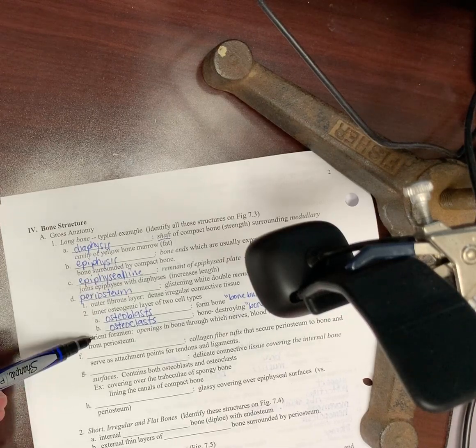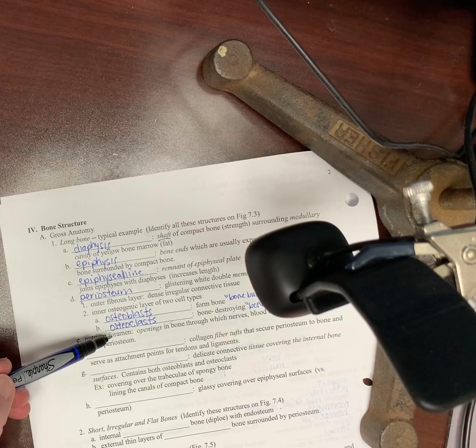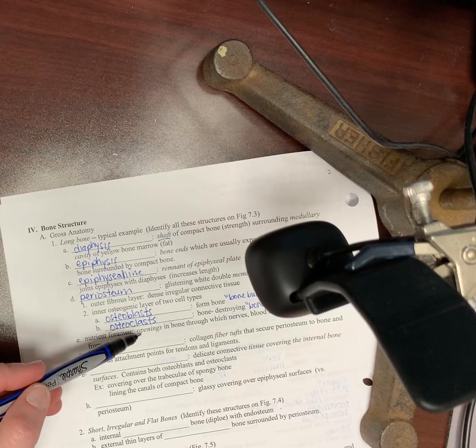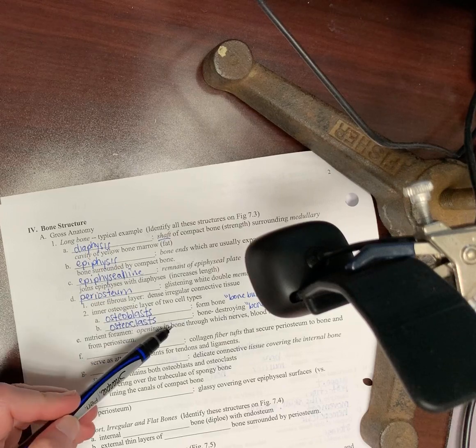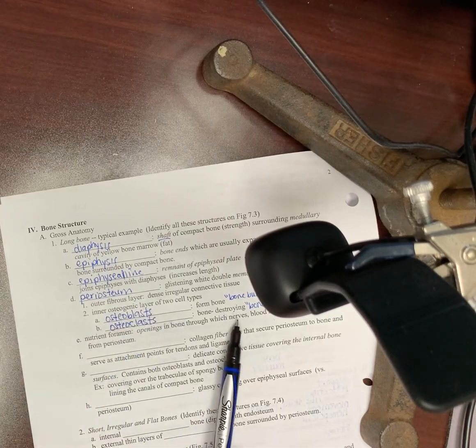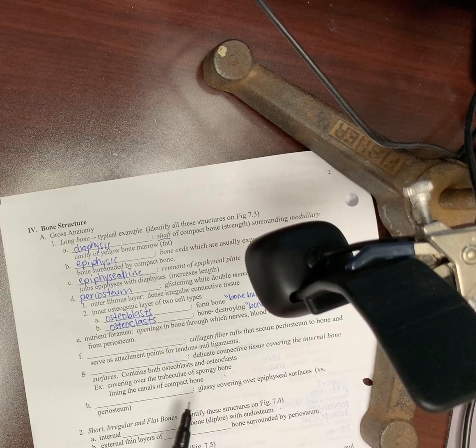You also have a nutrient foramen. Foramen is a fancy health word for opening. So these are openings within the bone as you go around where you have nerves, blood, lymph vessels, because bone is living tissue. So it does need nutrients, so that's how it gets them.